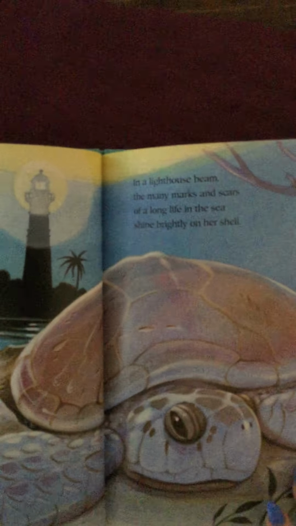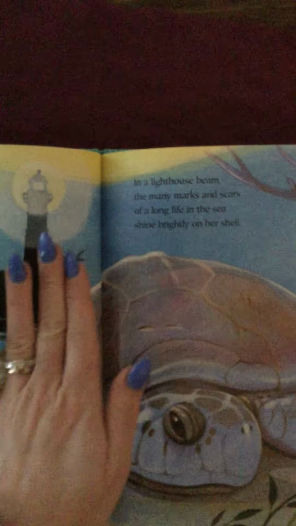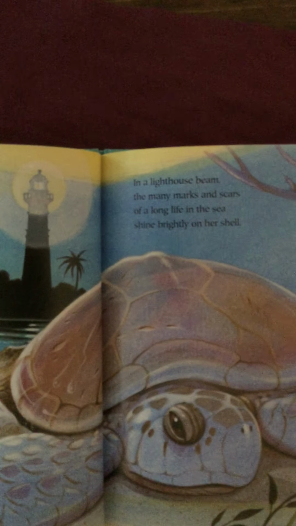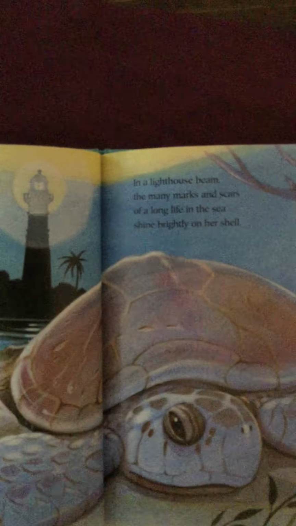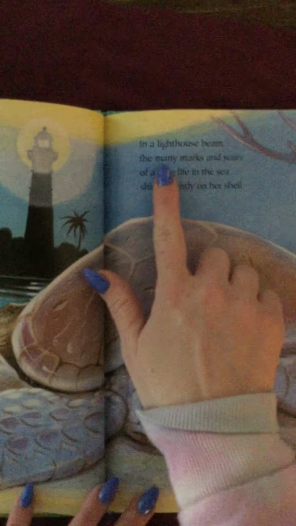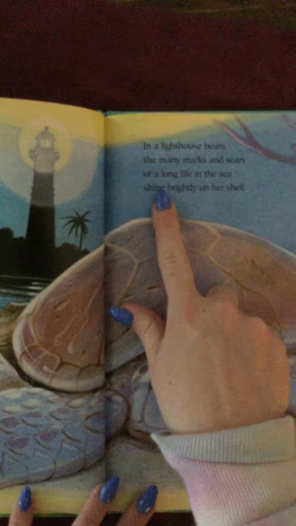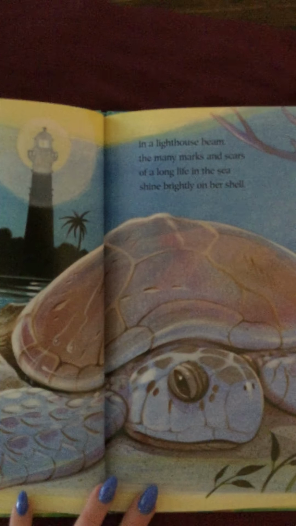The picture as well is connected to the text here in a lighthouse beam. And so the author/illustrator chose to create a lighthouse to add to that text. Also describing the way the turtle looks, with many marks and scars, and they shine brightly on her shell.